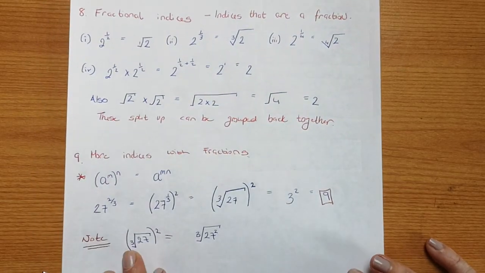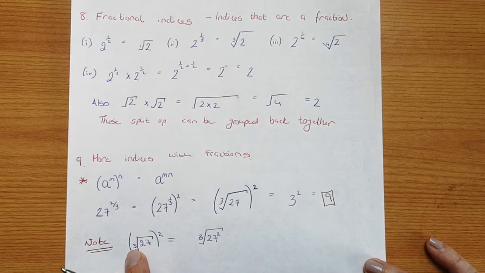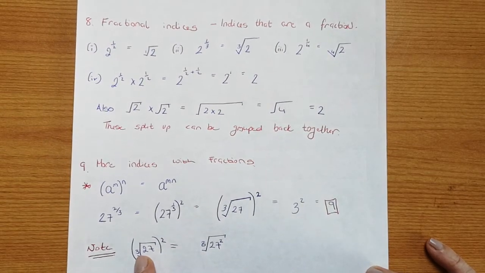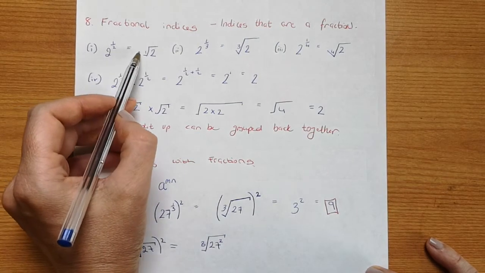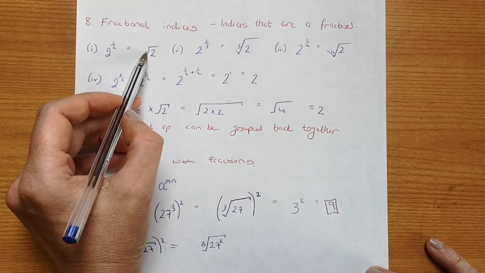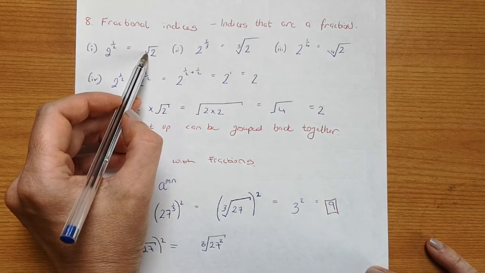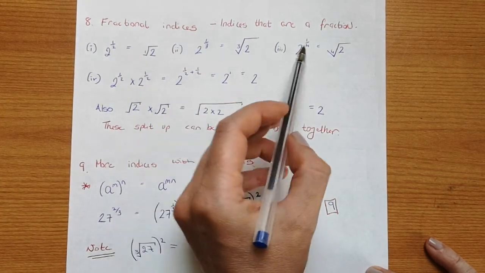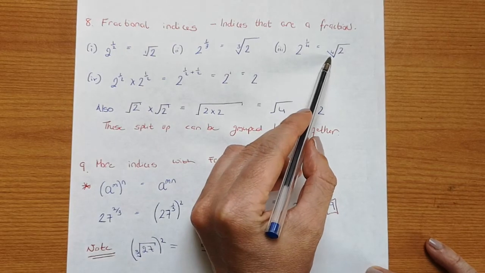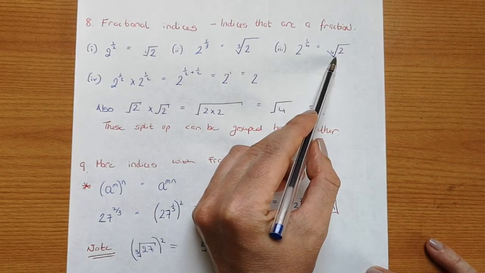The next one is fractional indices. Indices that are a fraction. So I have 2 to the power of a half. That's really the square root of 2. 2 to the power of a third is the third root of 2. 2 to the power of a quarter is the fourth root of 2, and so on.